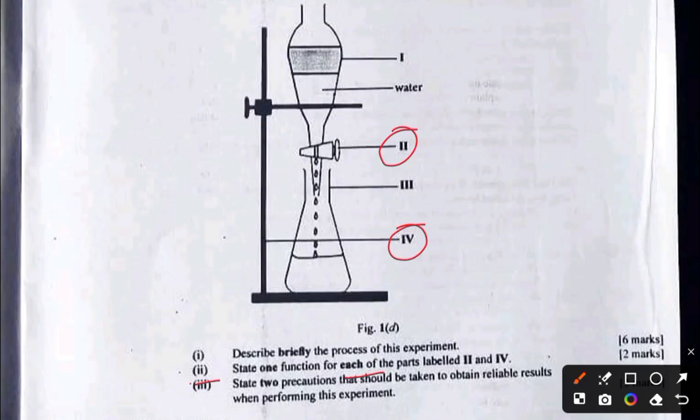Then the III says, state two precautions that should be taken to obtain reliable results when performing this experiment. So when performing this experiment, you are supposed to ensure proper sealing before shaking of the mixture. So the separating funnel is supposed to be sealed properly. And then secondly, when the separation is taking place, you open the tap gently. Don't open it fully and then just be observing. No, just open it slowly so you have whatever you want to separate drained out.